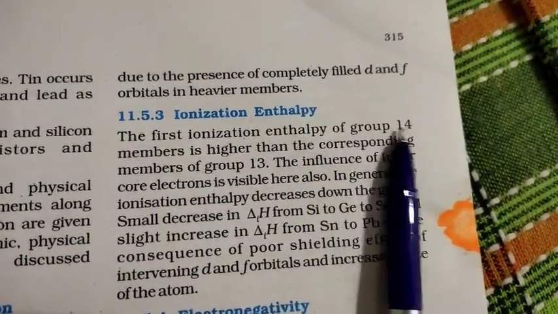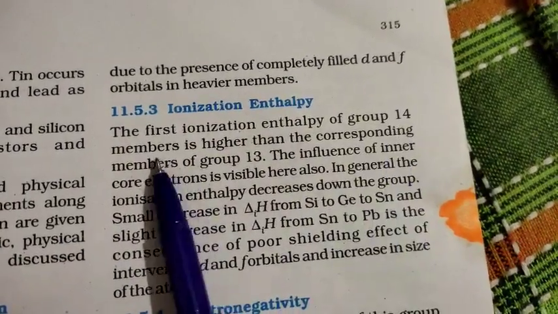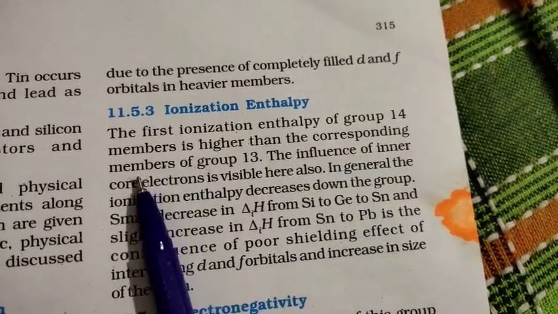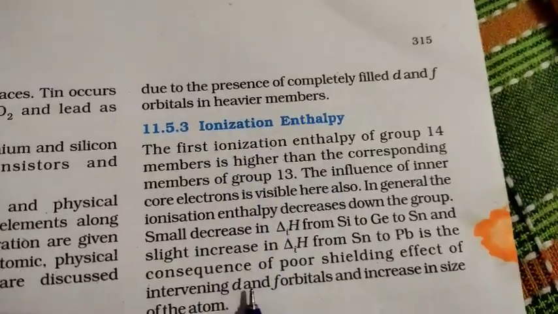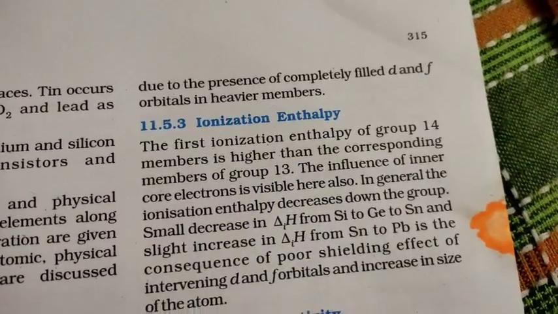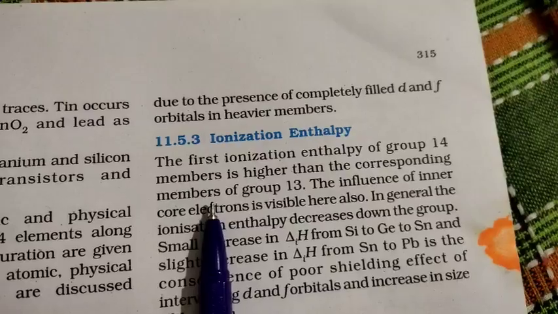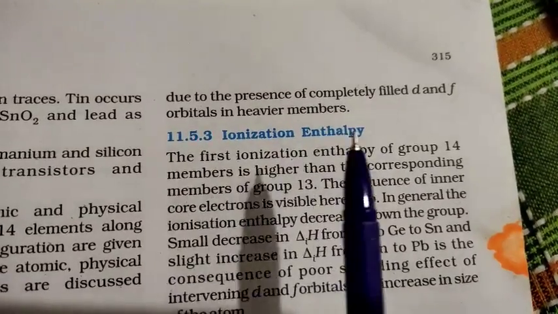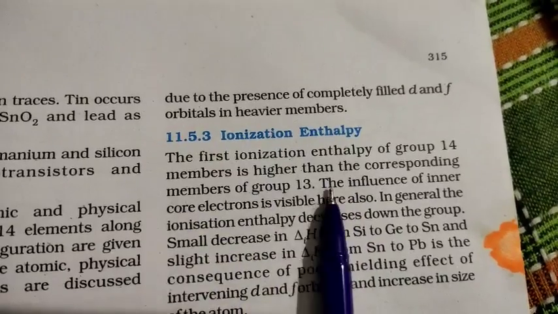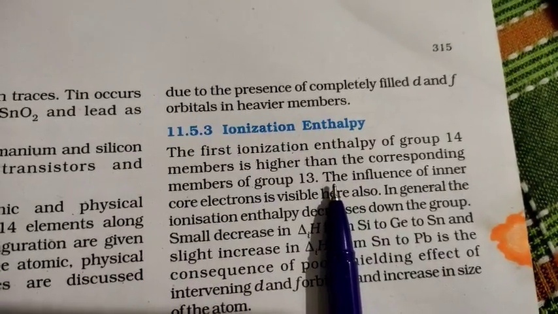The first ionization enthalpy of group 14 members is higher than the corresponding members of group 13. So if you compare group 13 and group 14, the elements present in group 13 will have less ionization enthalpy as compared to the elements alongside in group 14.